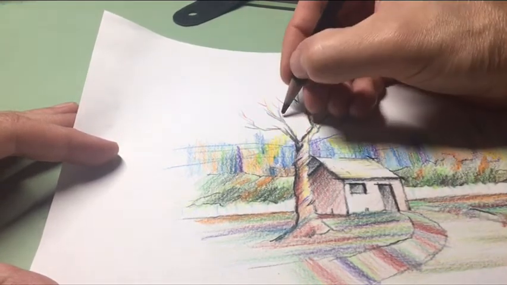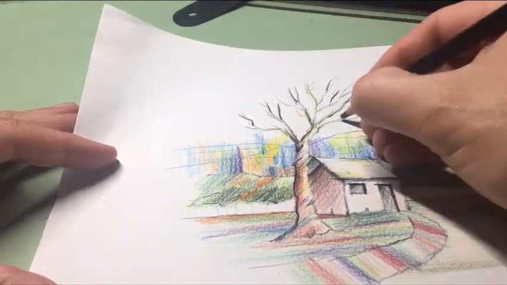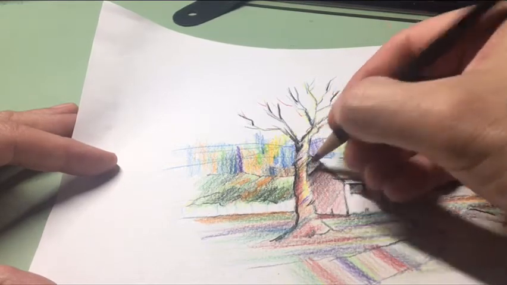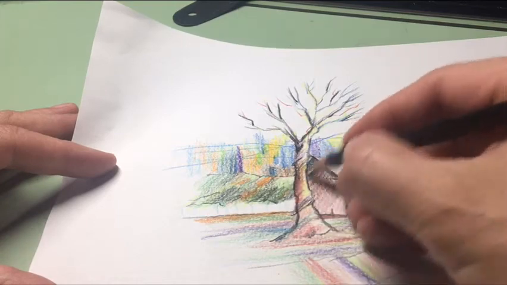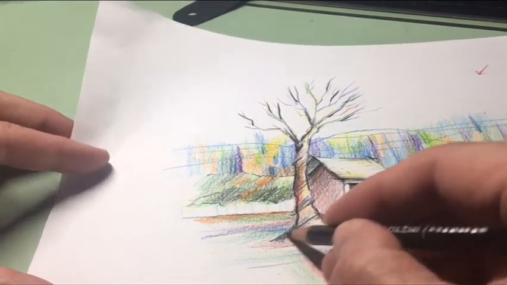Create some 3D line where you create some very dark, heavy lines next to the thinner lines. All right. Maybe a couple of stripes as they come across here, a couple areas.